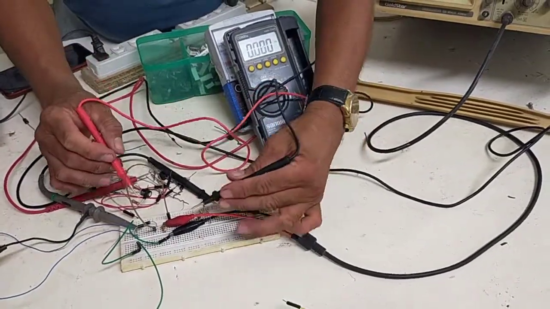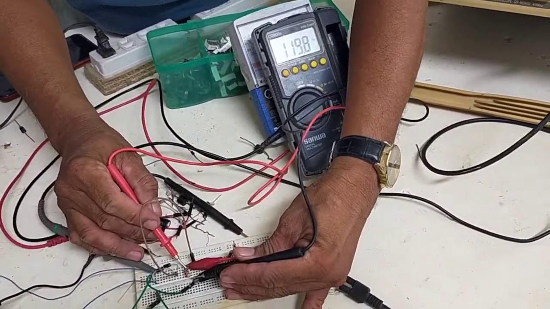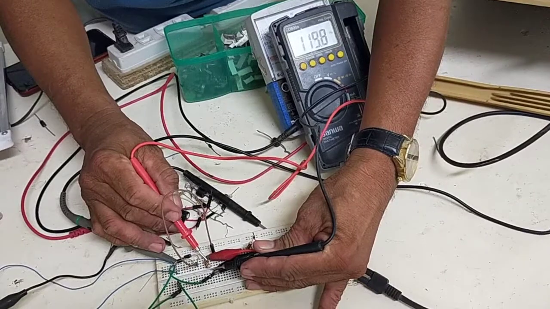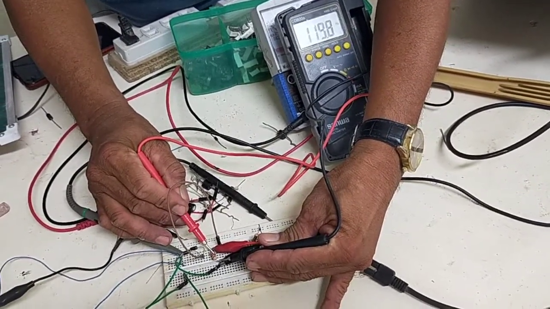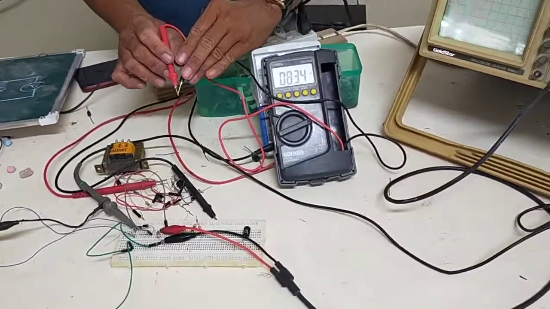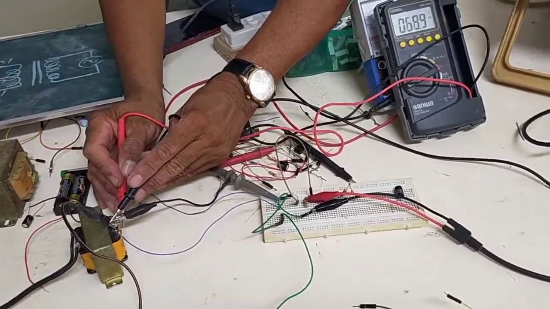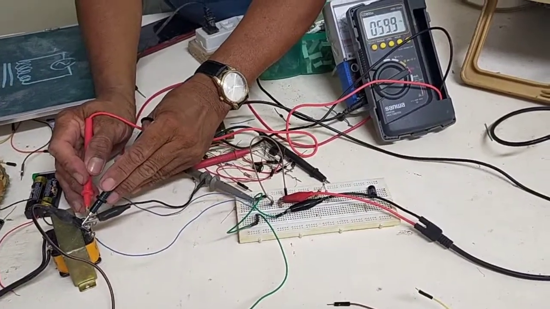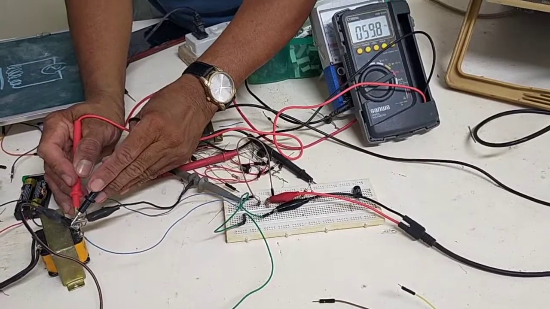Okay. We will now measure the frequency across resistor, which is now the output of the rectifier circuits. It is 119.8 or 120 hertz. The frequency is doubled because the frequency at the input is 60 hertz or 59.8 or almost 60 hertz.